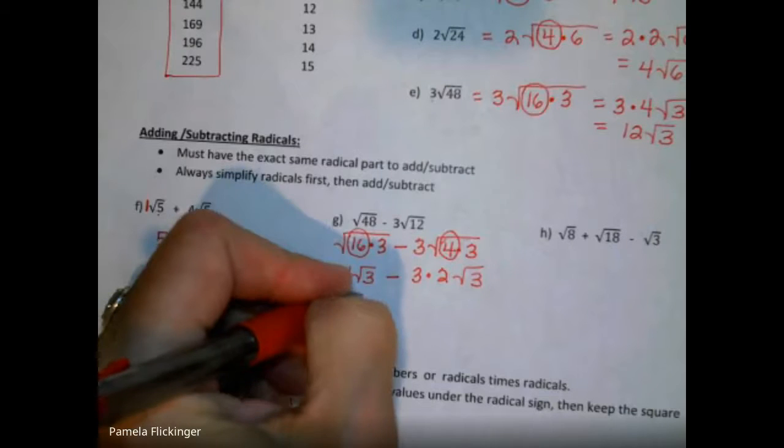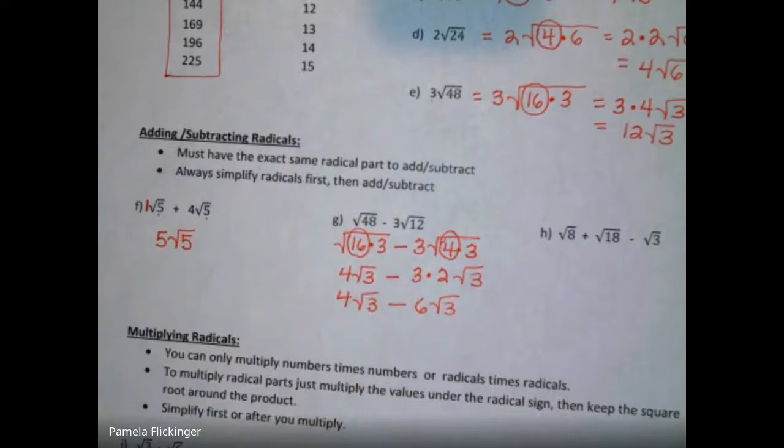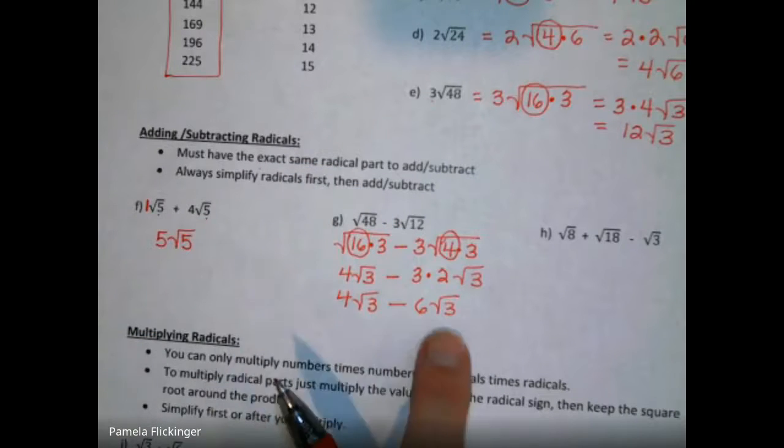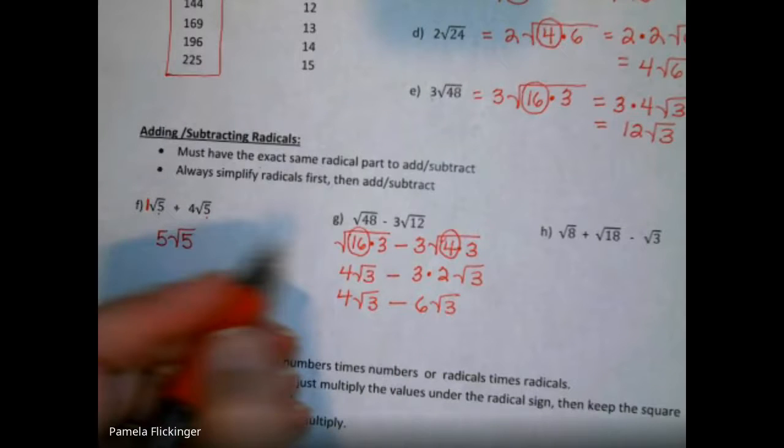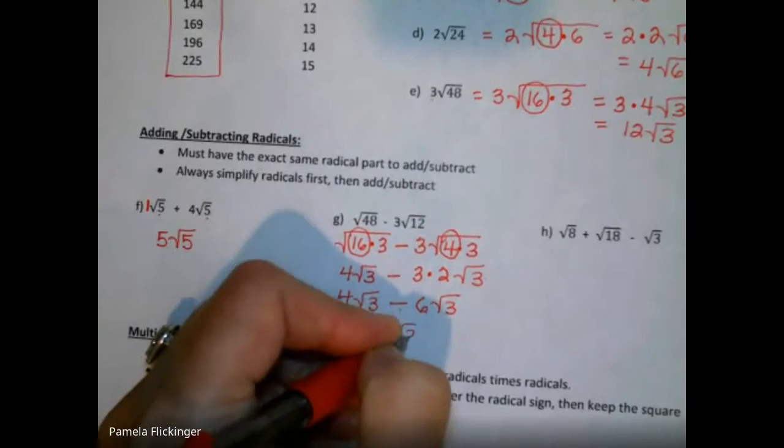So we've got 4 square roots of 3 minus, and then this is really 6 square roots of 3. Now I have the same radical part. So I'm going to add 4, and the minus 6 gives me negative 2 times the square root of 3.